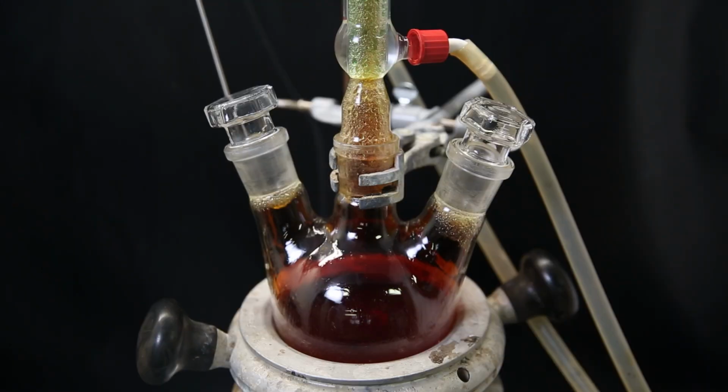When the addition was complete, I remove the dropping funnel and replace it with a stopper. The flask is filled completely with nitrogen dioxide gas, and I leave it to stir overnight and increase the temperature to 80 C.